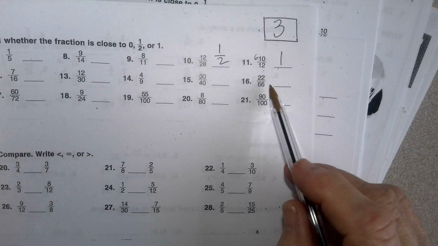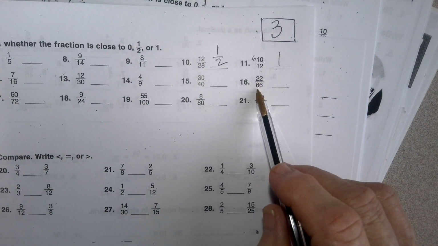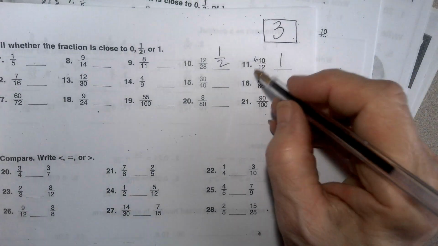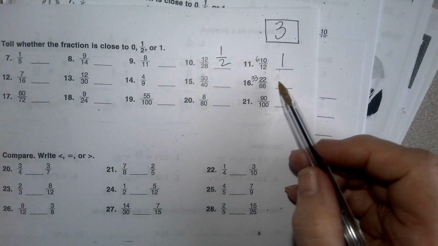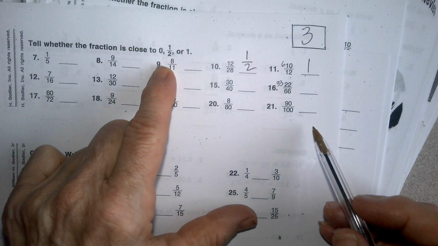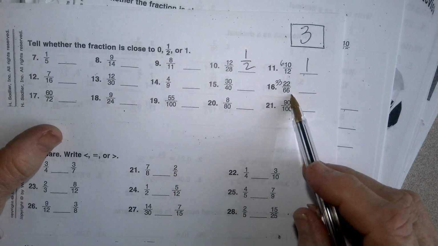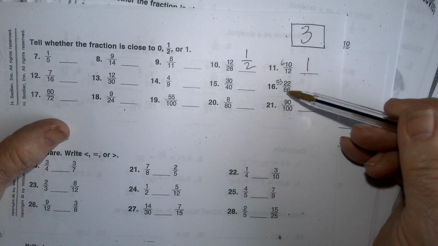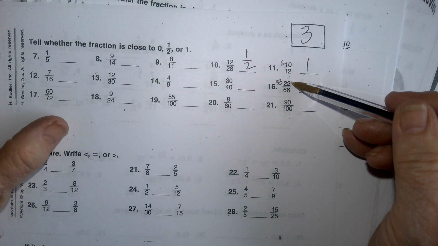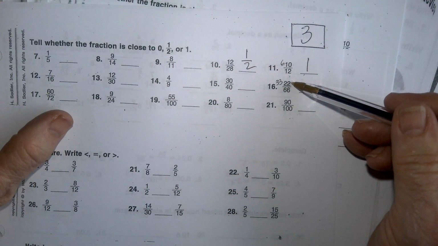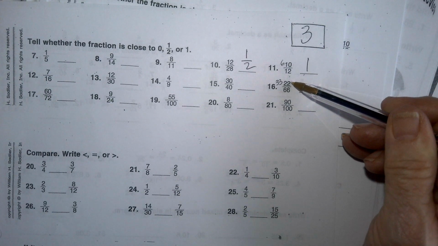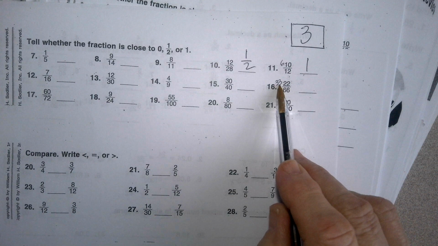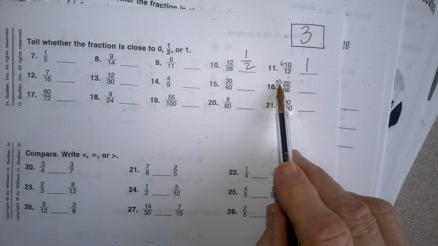So then let's look at this one. What's half of 66? 33. Okay. All right. So it's asking, is it closer to 0, a half, or what? Well, it's certainly not close to 1 because 66 over 66 is 1. So it's either closer to a half or 0. It's 22 away from 0, but it's only 11 away from 33. So what do you think it's closer to, a half or 0? A half.